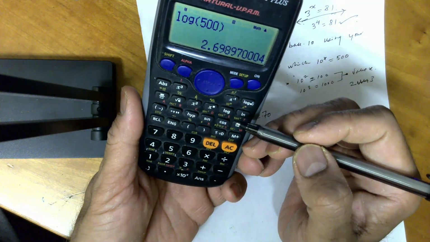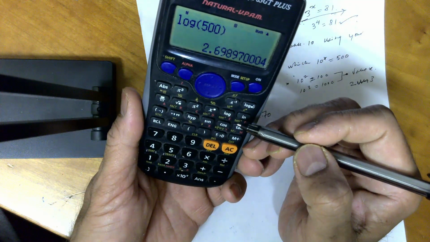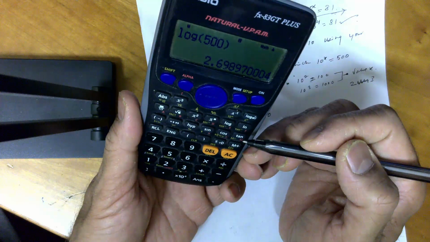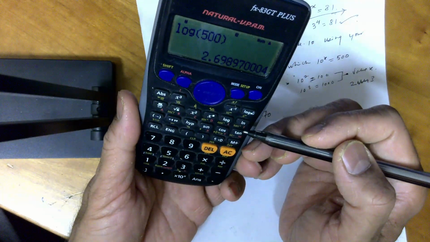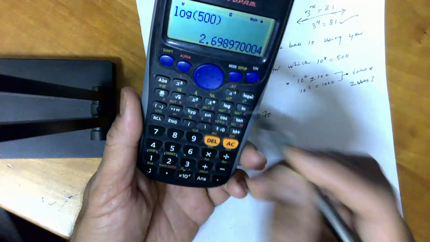Not necessarily will you get log base 10 all the time. Sometimes you get a different base as well. For that you need to insert that as well. So this was just by default base 10.